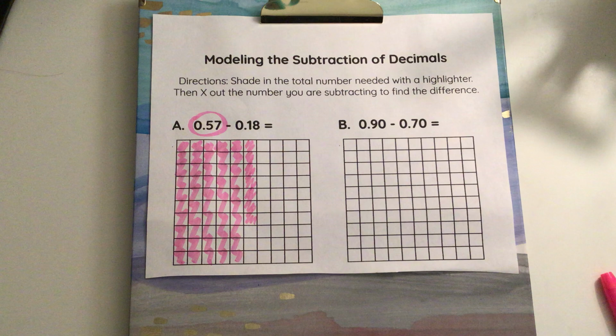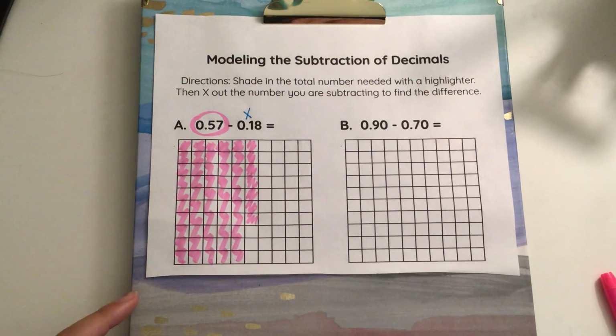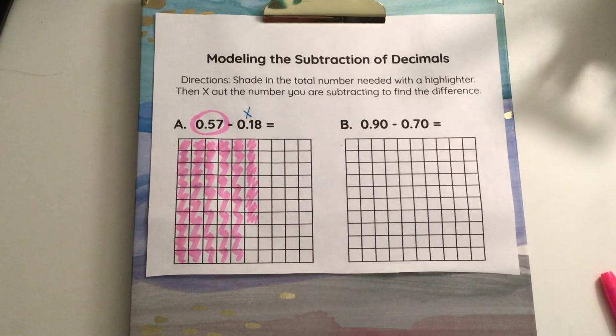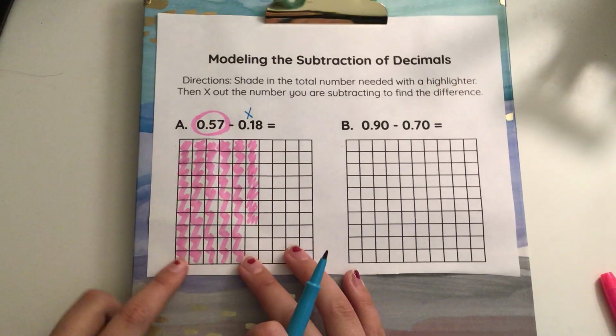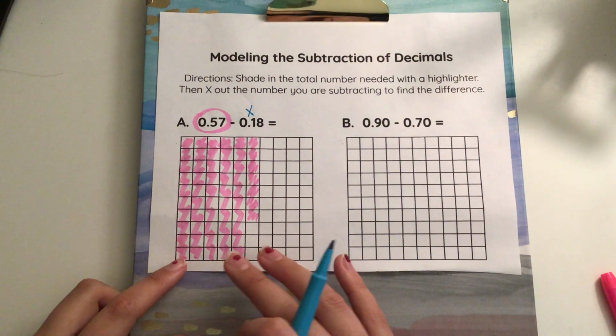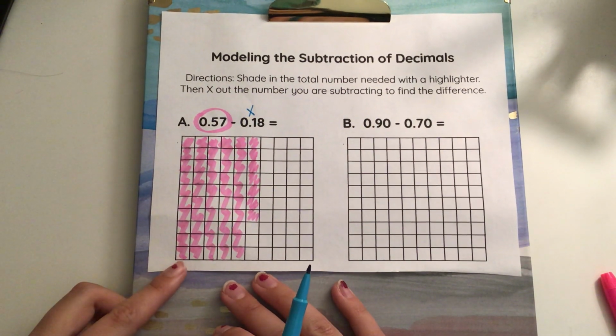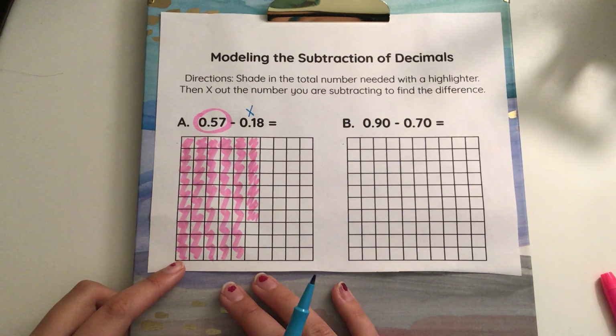Okay, so then you can take your pencil or whatever else you've got going here, and we're going to cross off 18 hundredths, which means we're going to cross off 18 of these cubes. You can cross off technically whichever 18 of the colored in ones that you want, but you also want to make it easy on yourself, okay?